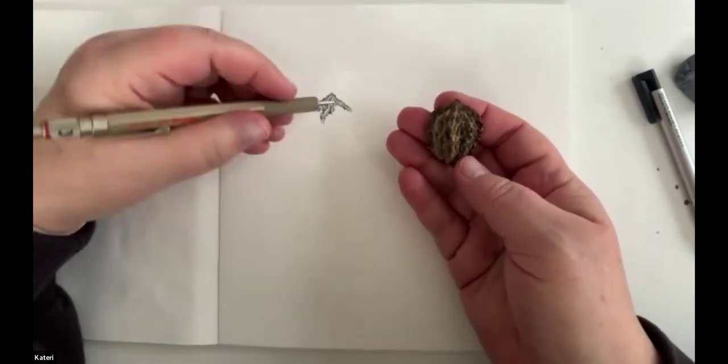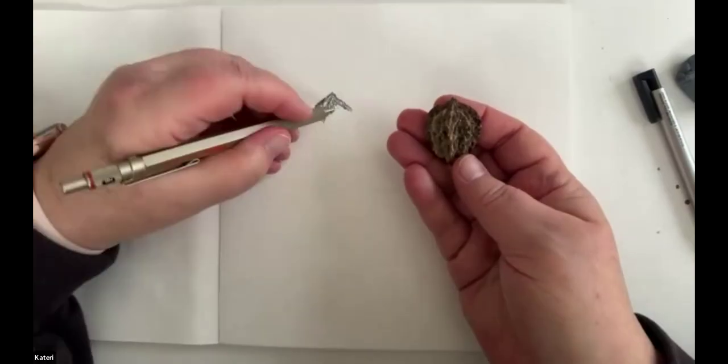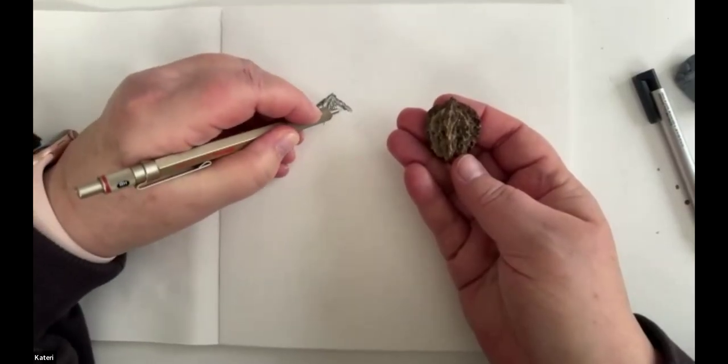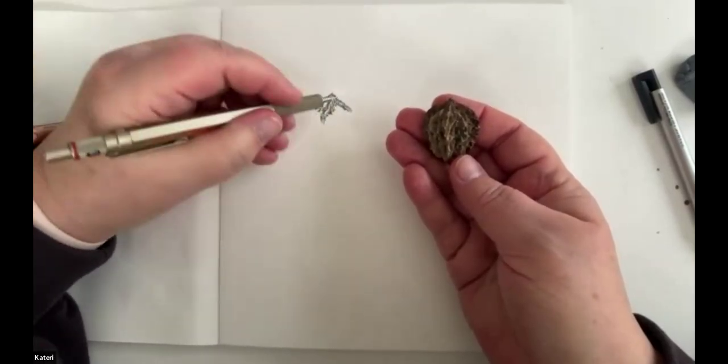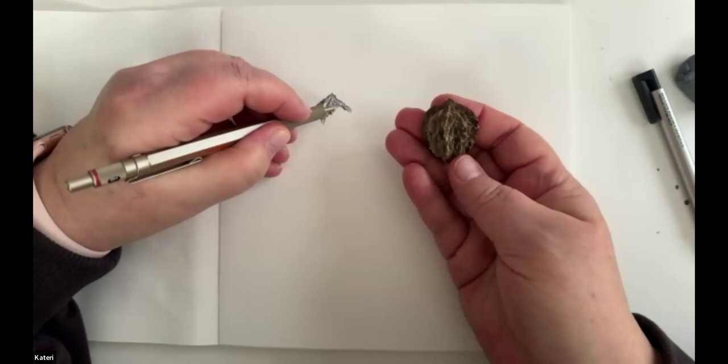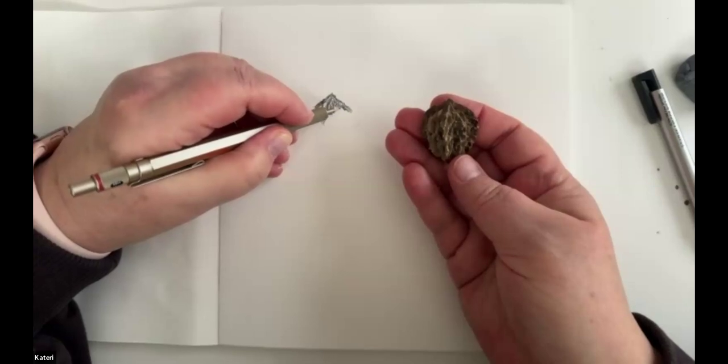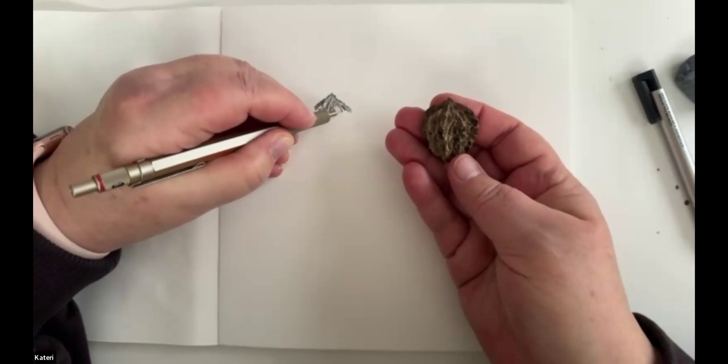So when we do sit down to make a beautiful work of art, we have this wonderful observational skill. So they're connected. They're just not the same purpose.